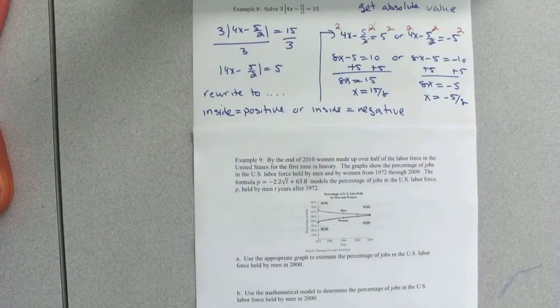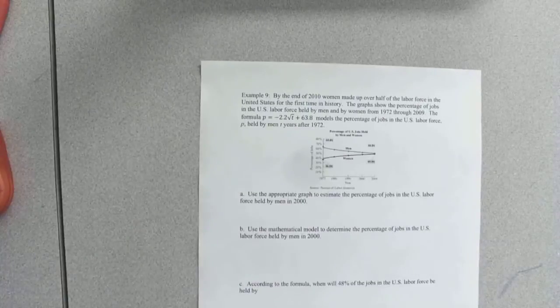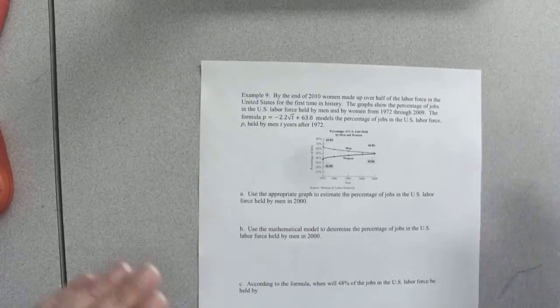The formula P equals negative 2.2 square root of T plus 63.8 models the percentage of jobs in the U.S. labor force, P, held by men T years after 1972. Okay, A, use the appropriate graph to estimate the percentage of jobs in the U.S. labor force held by men in 2000.